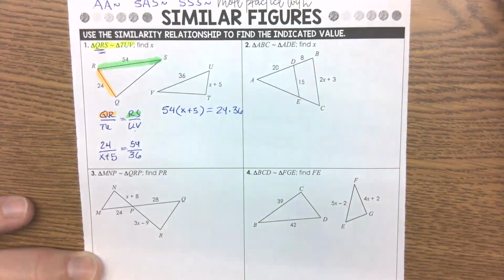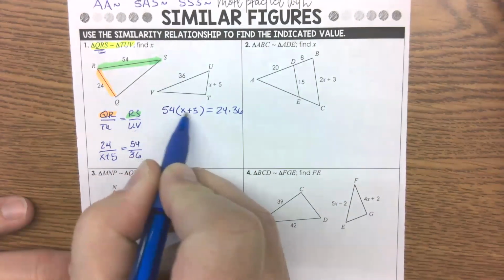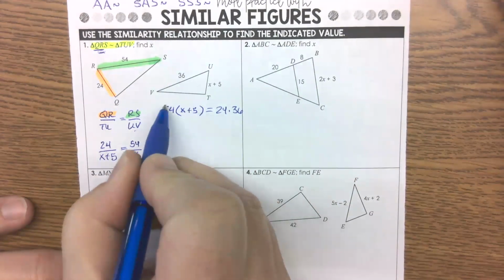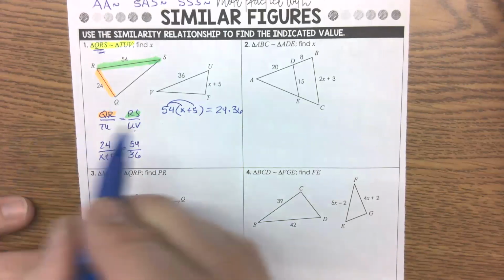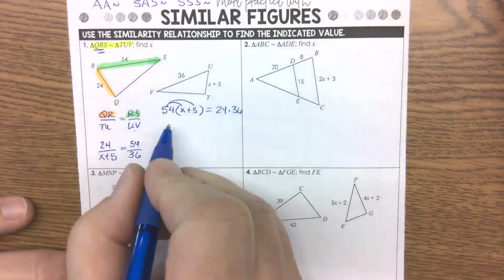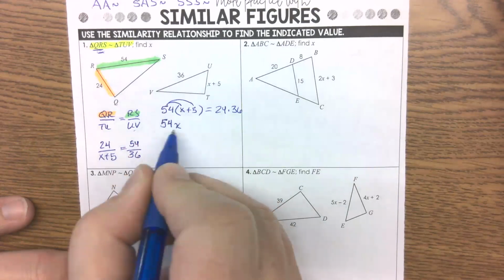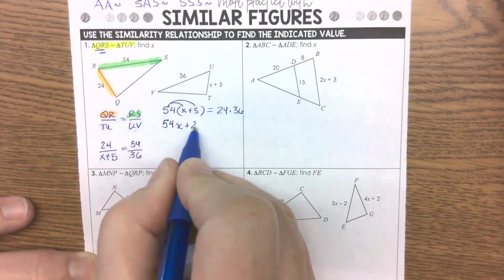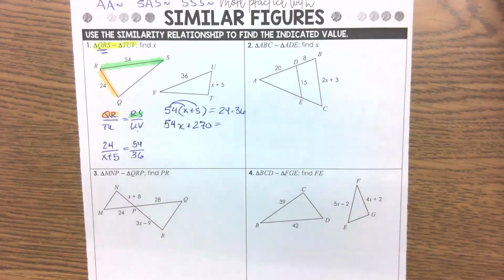Now I got some algebra to play with here. Anytime I multiply a monomial, single term, times a binomial, two things separated by addition or subtraction, I have to do this. What do you call that? It's a property. What kind of property? Where I distribute it. 24 times 36.